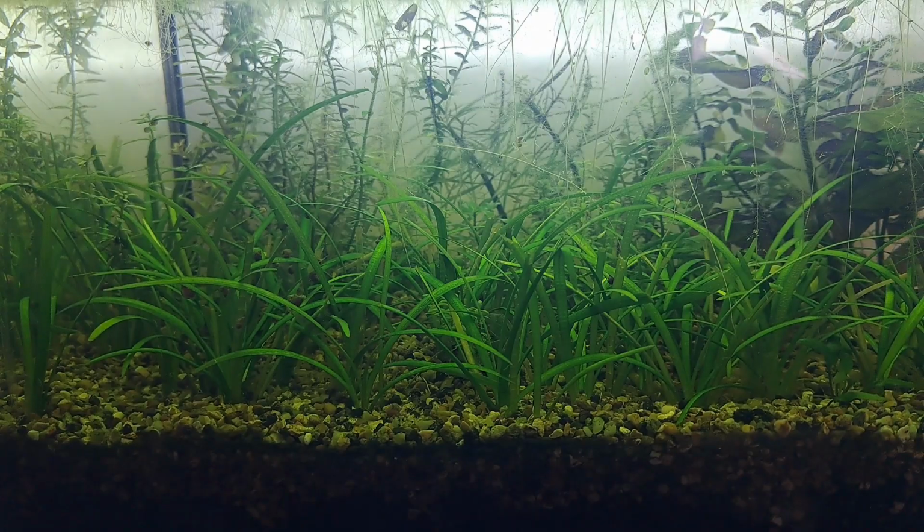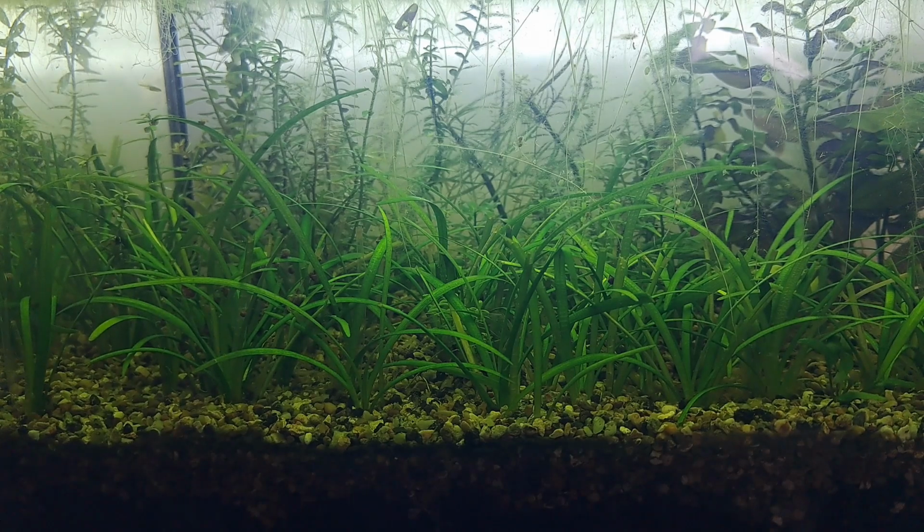As with every planted tank, whether it be high tech, meaning we're using high light, we're injecting CO2, and we're using fertilizers, or a low tech tank, where we might or might not be using fert, we're using low light and we're not injecting CO2, every planted tank needs a balance of those two things. We need CO2 to be in balance with the levels of our light.